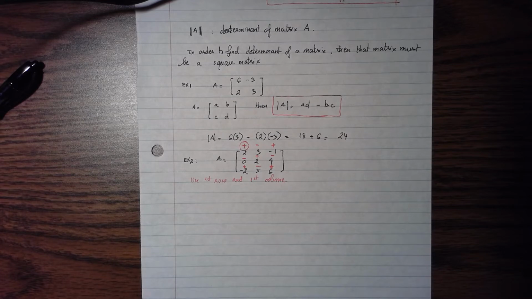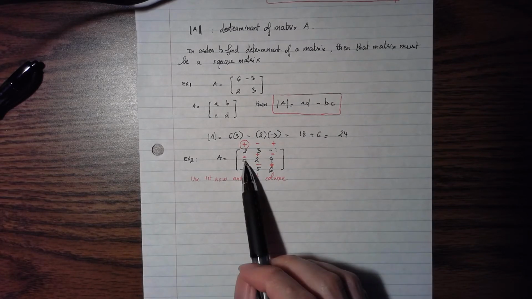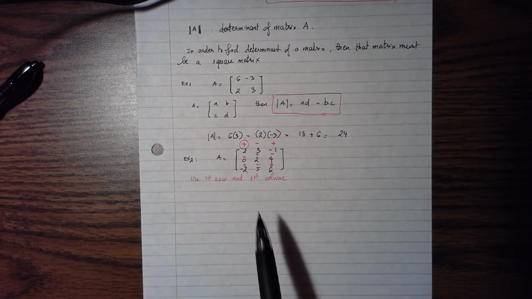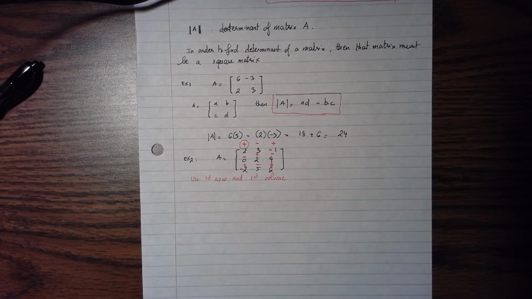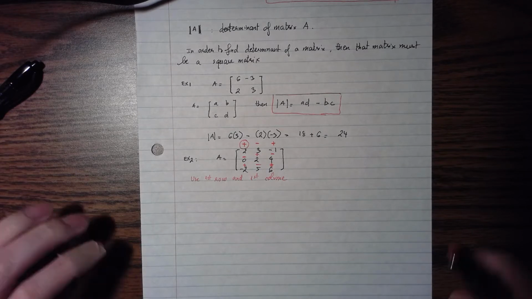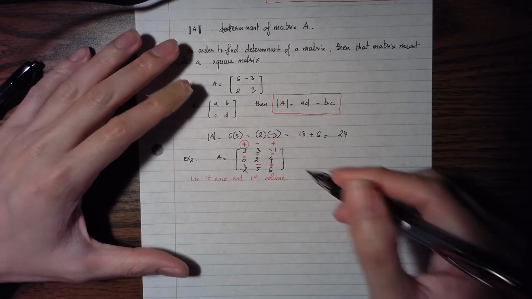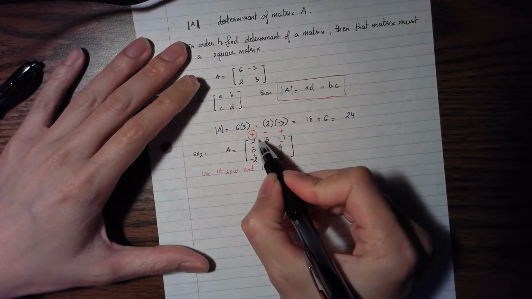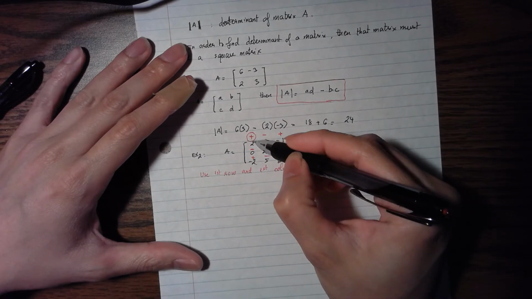I think I'm talking too much, but let's jump straight to this example. After I assign all the signs for each entry of the matrix and pick the first row and the first column, I'm just going to cross that out. You can cross that out.